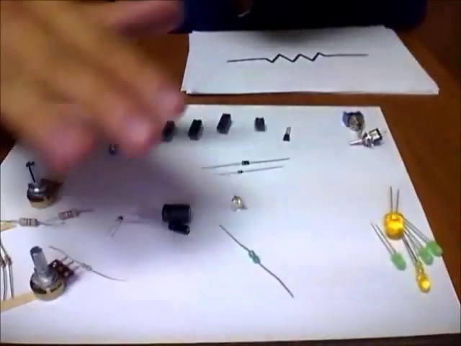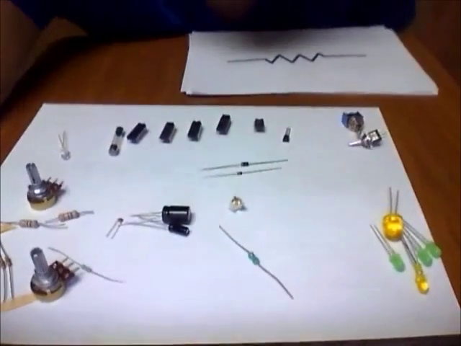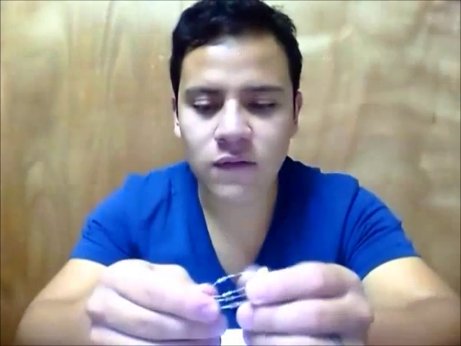So what I got here is a couple of electronic components, and what I'm going to do is just explain a little bit of these components. So at first, I have resistors.